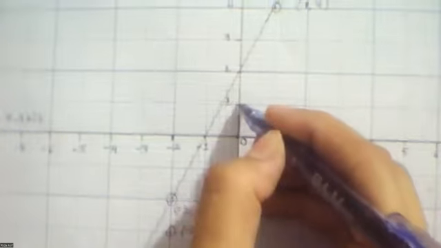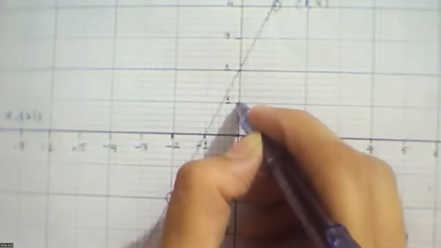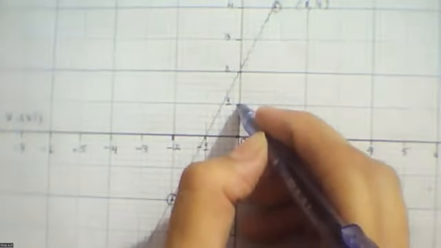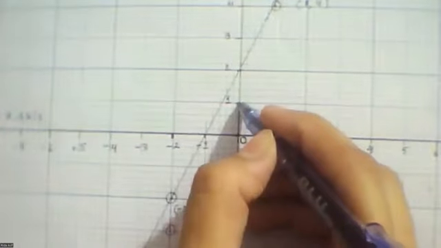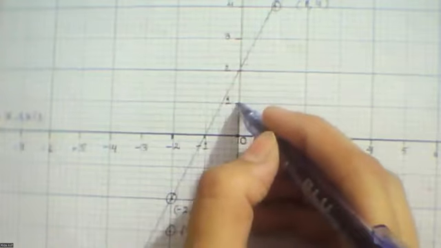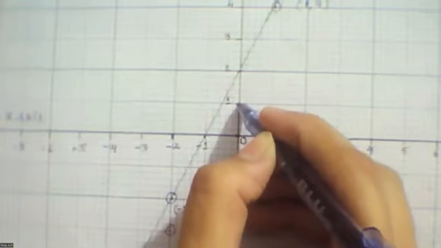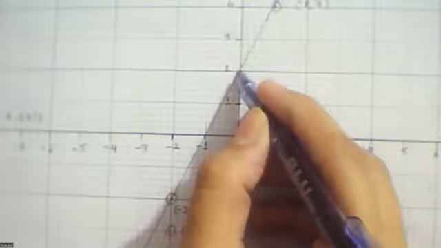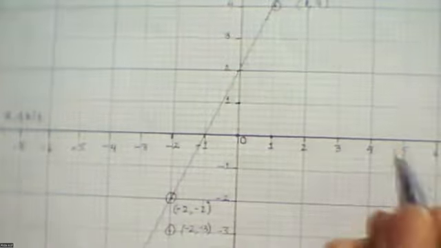If I ask you which point is this, what will you say? 0, 1 or 1, 0? Very good. This point means your x is 0 and y is 1. That means 0, 1. Is it clear? So now let's come to our question again.